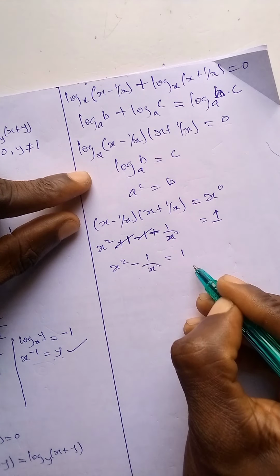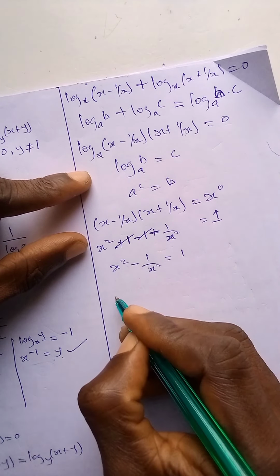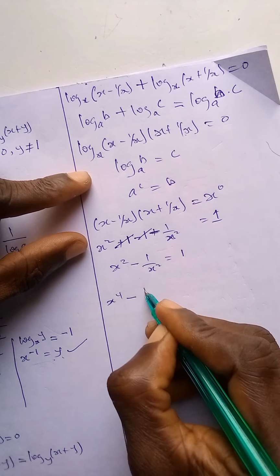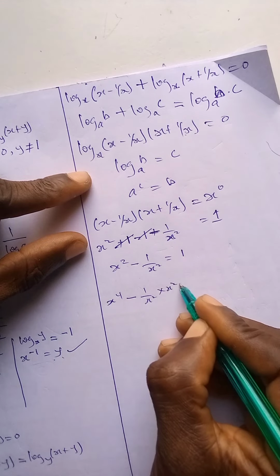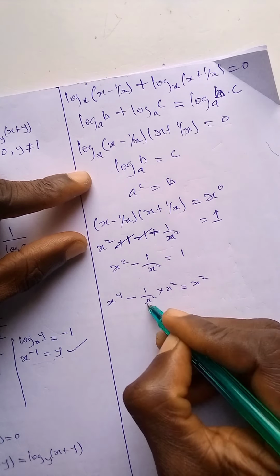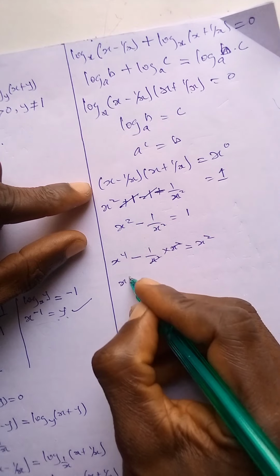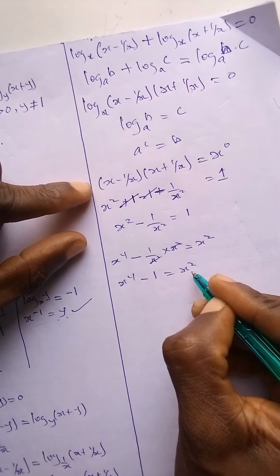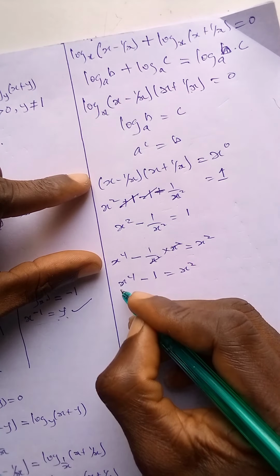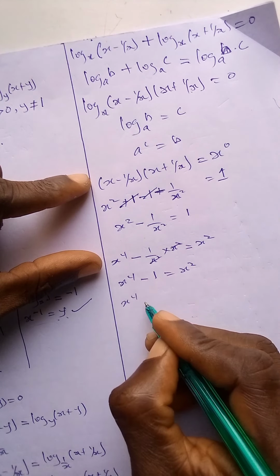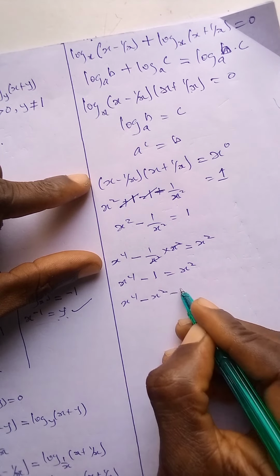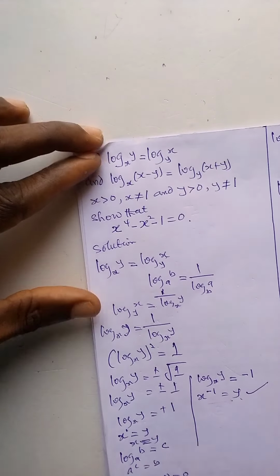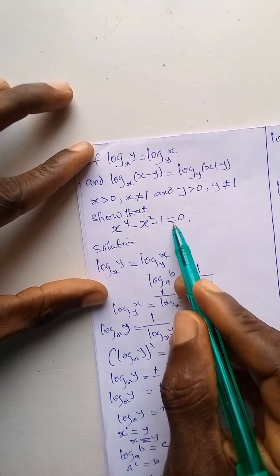Let us multiply through by x squared. Multiplying through by x squared, we have x raised to power 4 minus 1 over x squared times x squared equals x squared. This will cancel this, remaining 1. So x raised to power 4 minus 1 is equal to x squared. So let's bring this x squared to the other side. So x to power 4 minus x squared minus 1 is equal to 0. This is what we are required to show in the original question.